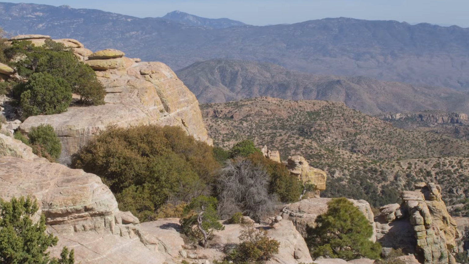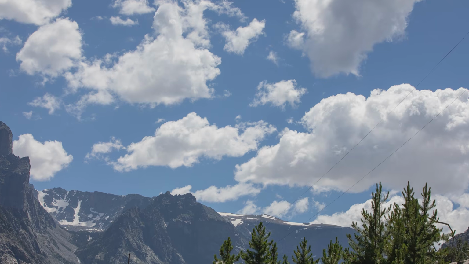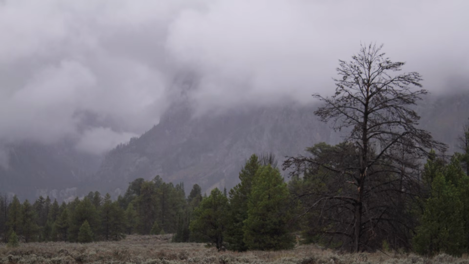Now let's get started. Outside, you have three light sources. The first one is direct sunlight. The second one is cool blue skylight, and the third is overcast light. Each of them behaves differently and will create different effects, but understanding them will drastically improve your landscape painting.